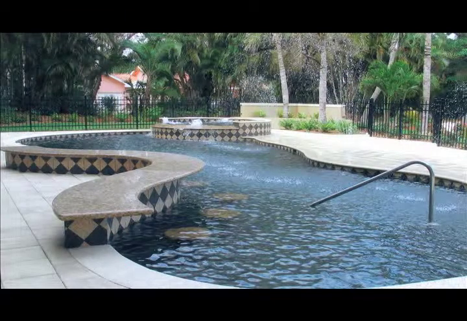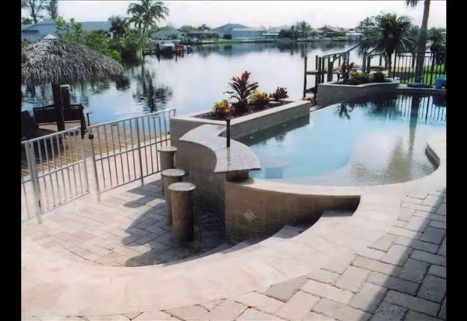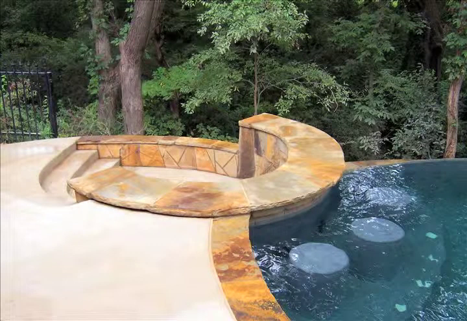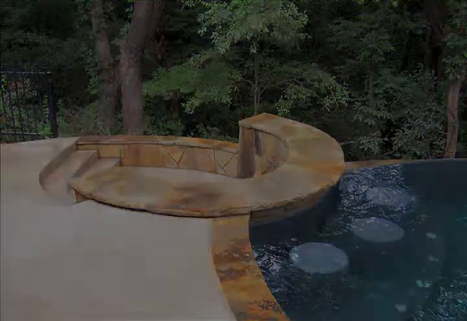In this case, you might want to consider installing bar stools on both sides of the table. This clever option allows wet swimmers and dry non-swimmers to sit together at the same table at the same time. Swim-up bar. A swim-up bar is the next logical step from an in-water table and chairs. Absolutely perfect if you want to spoil your guests with poolside service.